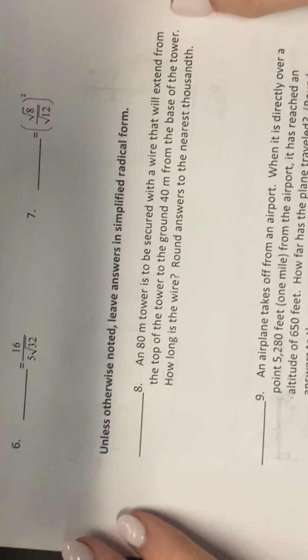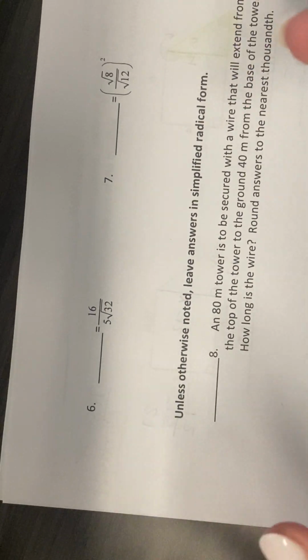I know I'm talking kind of fast. I just only have so much time for this. So now this one, we are 100% going to have to rationalize.